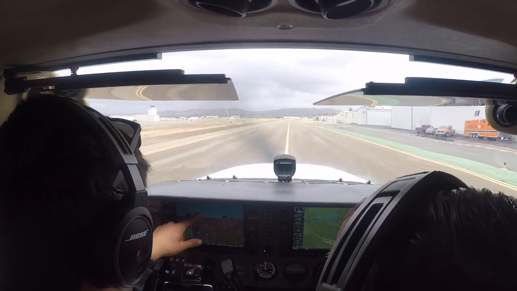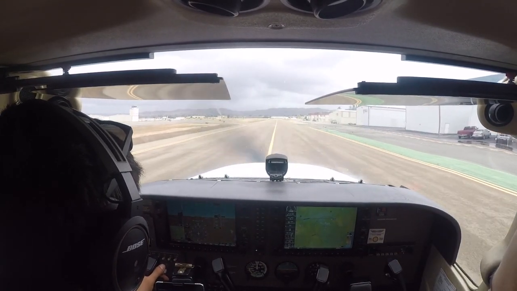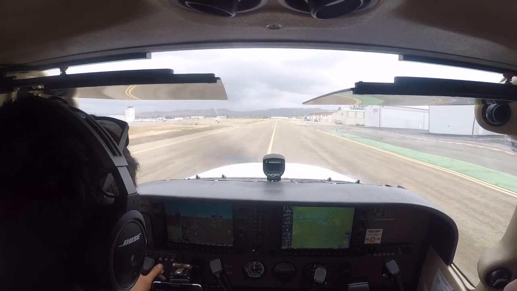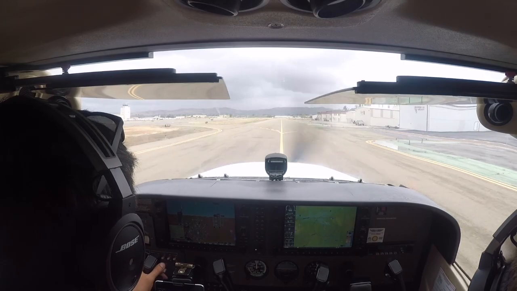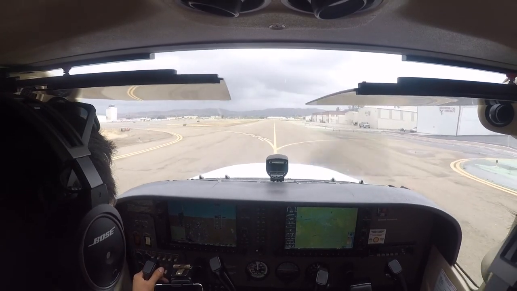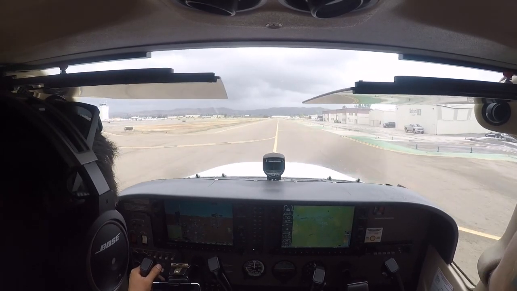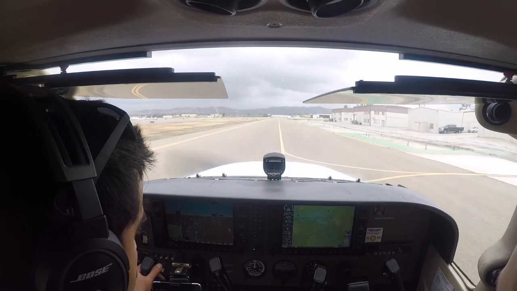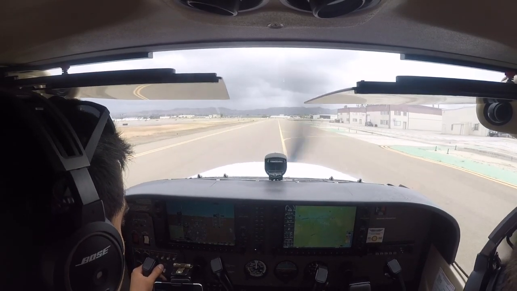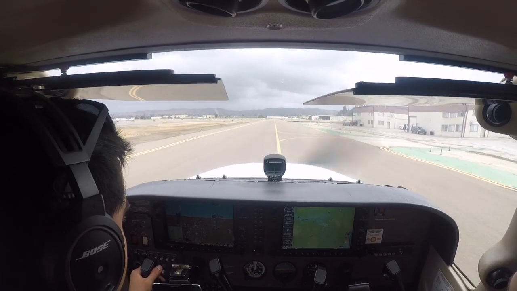Okay. Ball was out, indicating a turn. What is that, the whirring sound?